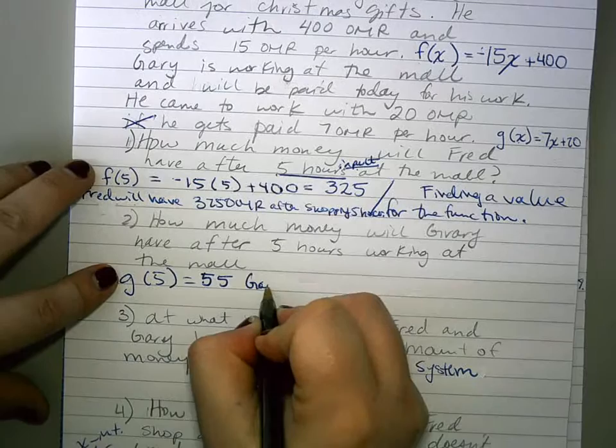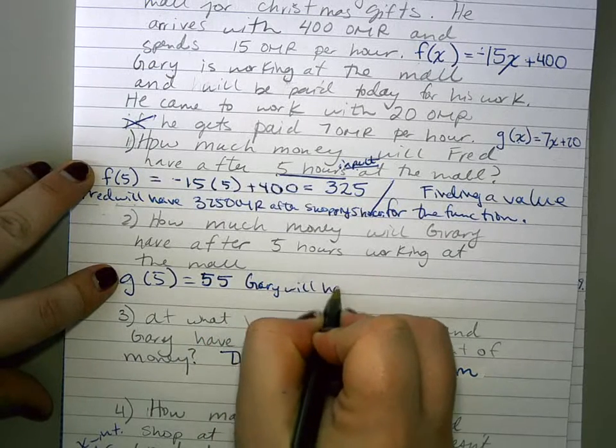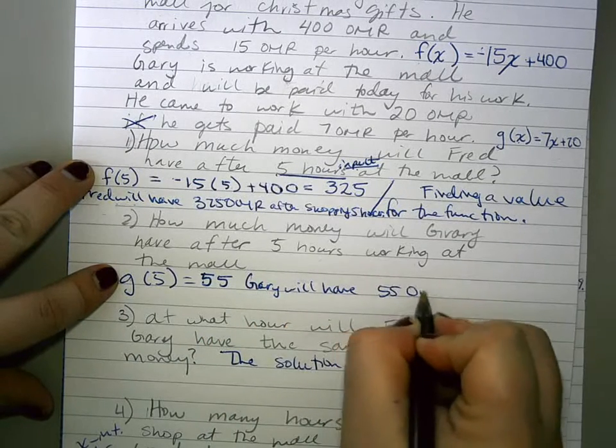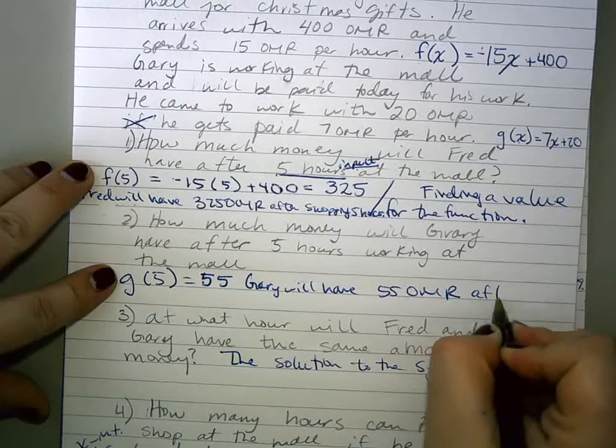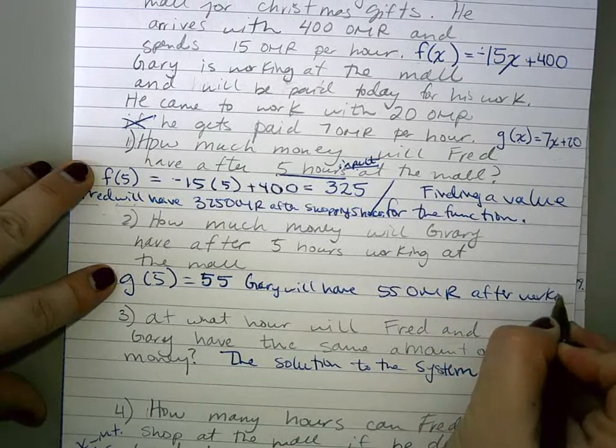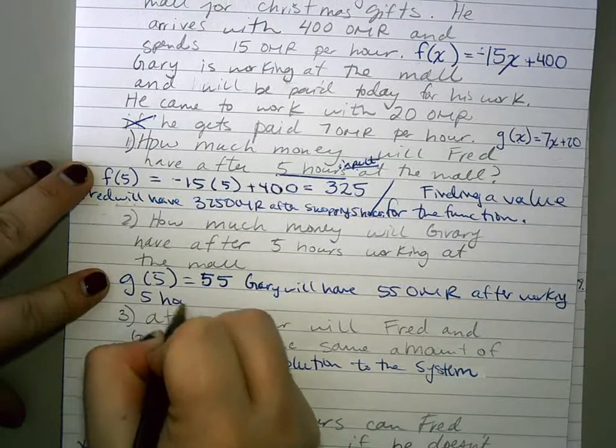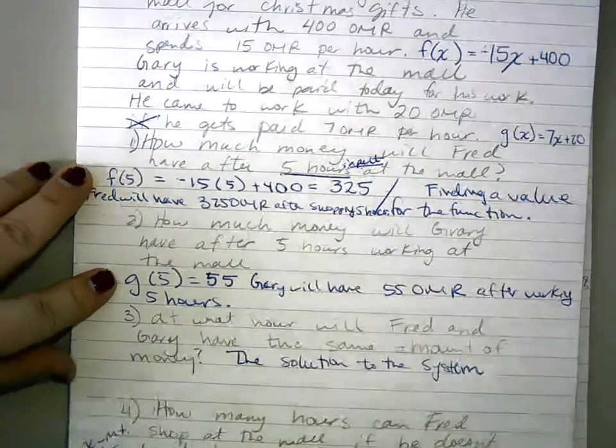So Gary will have 55 Omani Rials after working 5 hours. All right, next.